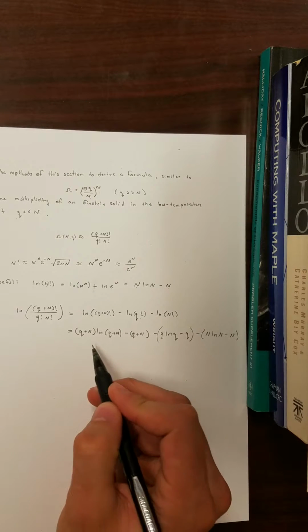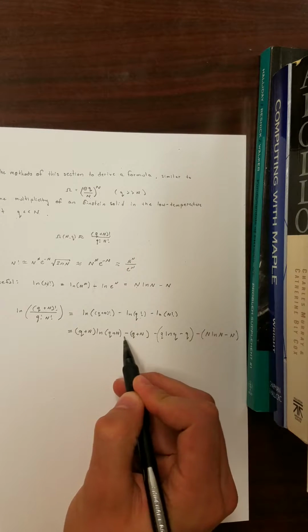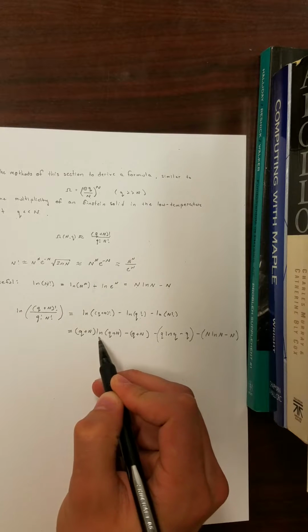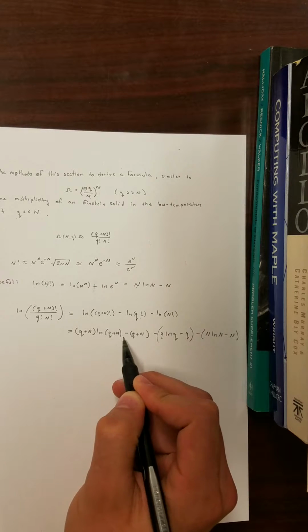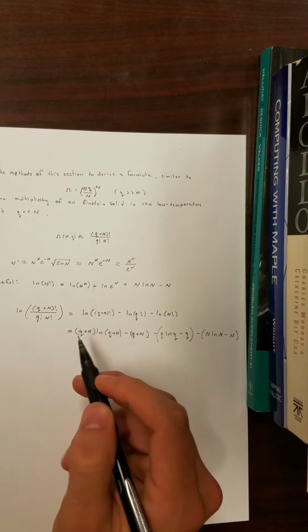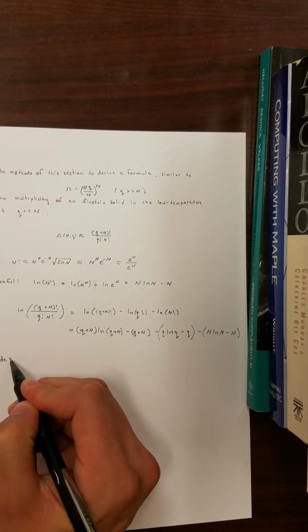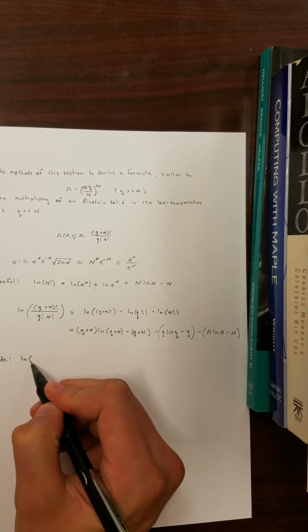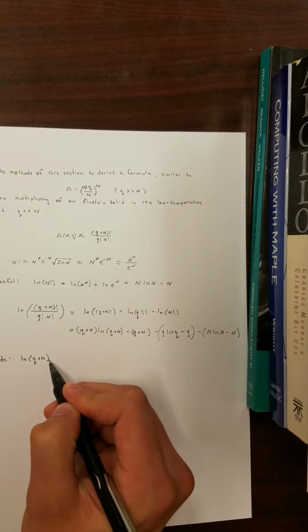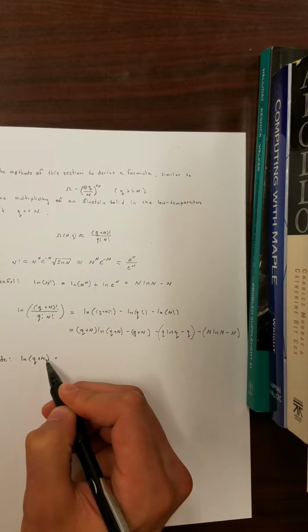So now we want to take another aside to work with this logarithm, the term that says natural log of quantity q plus n. What we can do with that one is say the natural log of q plus n, we're going to factor out the n.